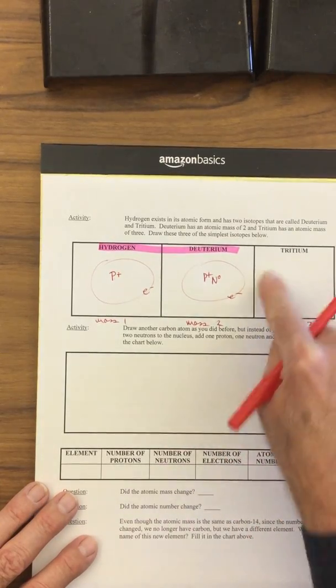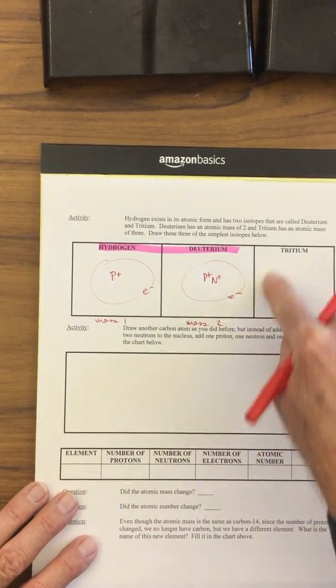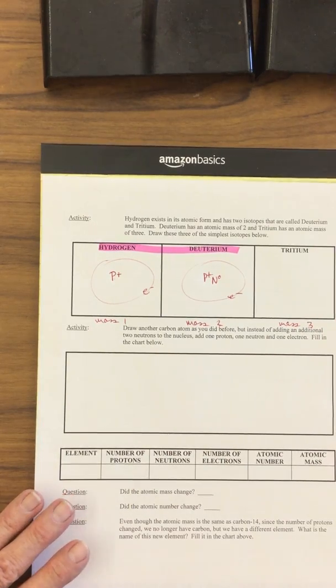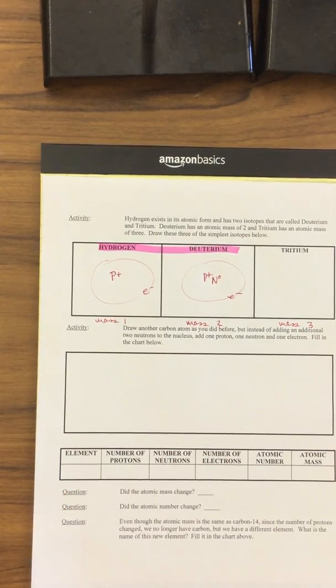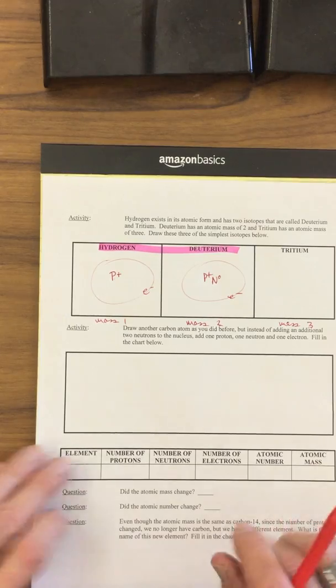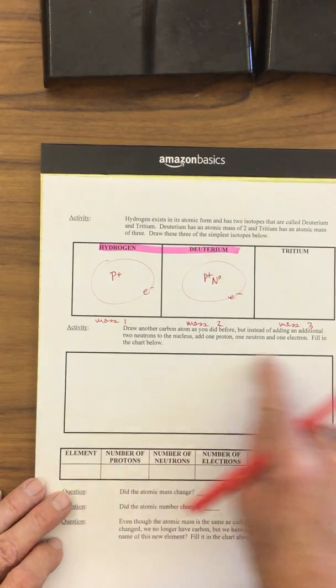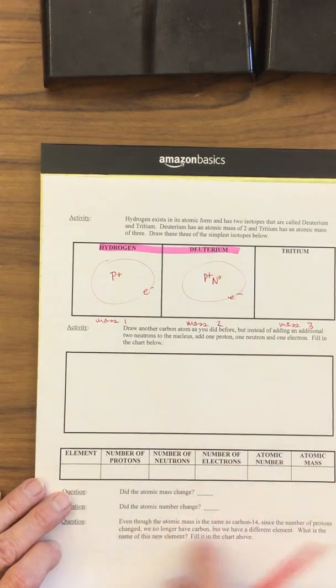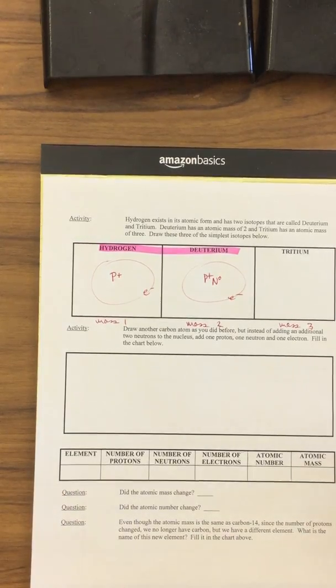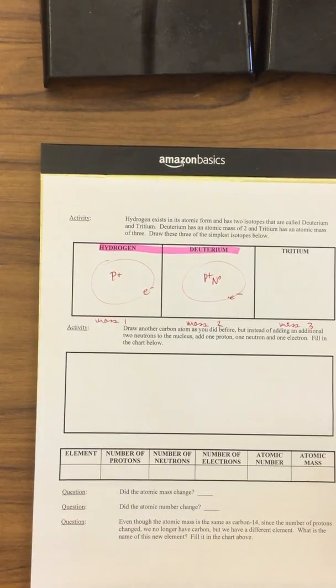I'm going to let you draw in the isotope for tritium over here. And you guys should be able to finish the rest of this according to this activity and the instructions. And I will be going over these in a key. So look for that a little bit later this week.